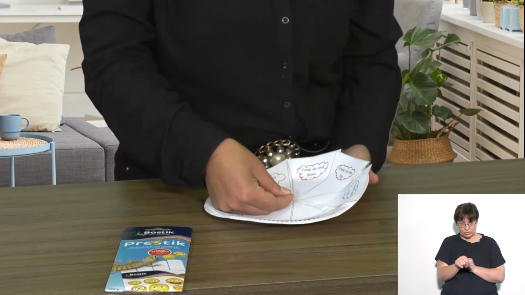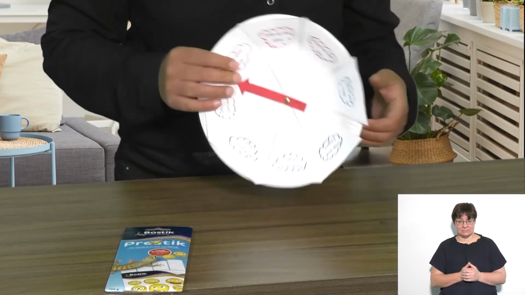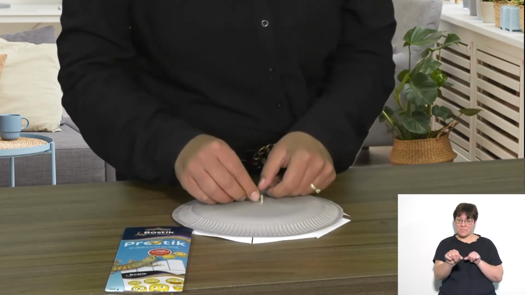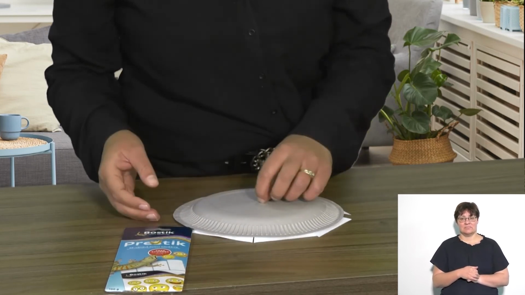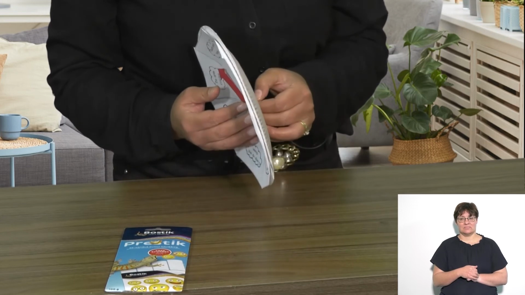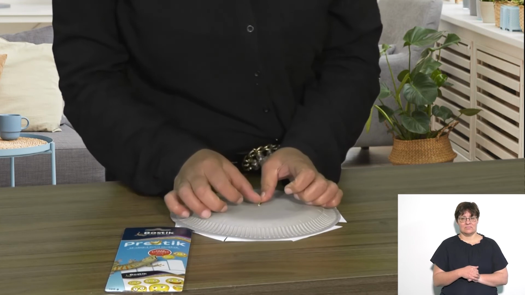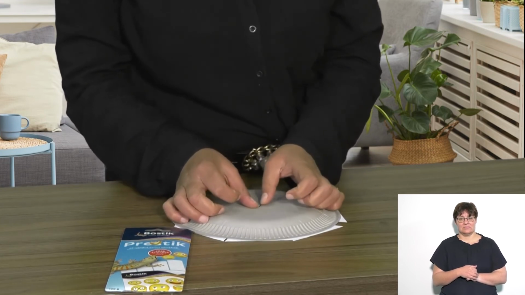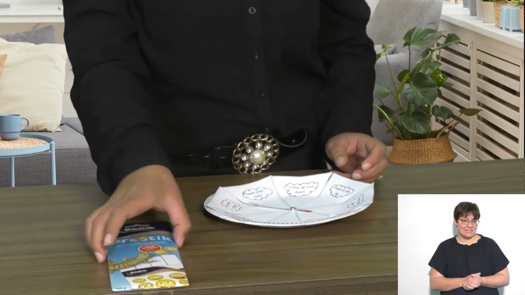And now I will push that through my paper plate. Turn your paper plate around and secure your fastener. Don't make it too tight so that it's easier to spin.